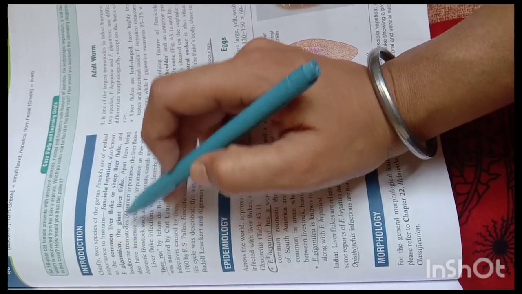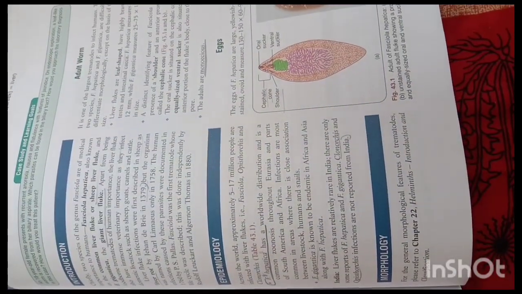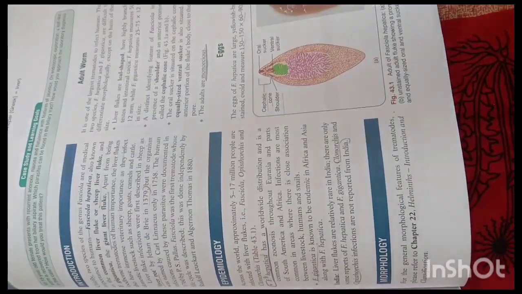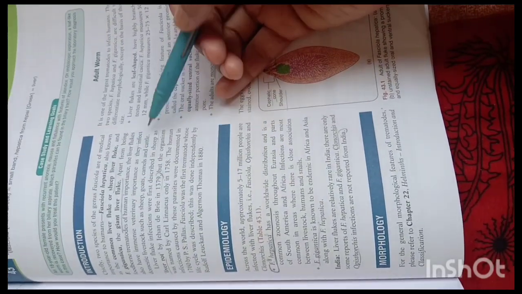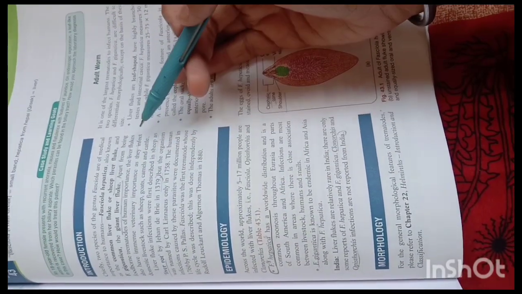This is a species of the Fasciola genus, and they are not only found in humans, they are also found in veterinary animals like sheep, goats, camels, cattle. These are all domestic animals.